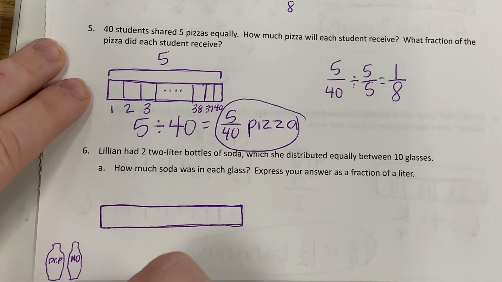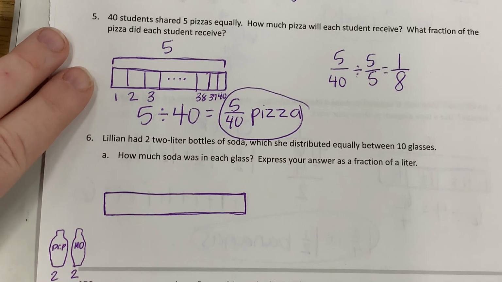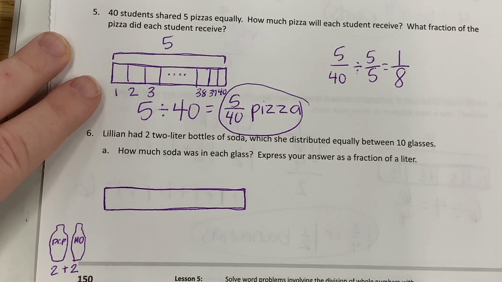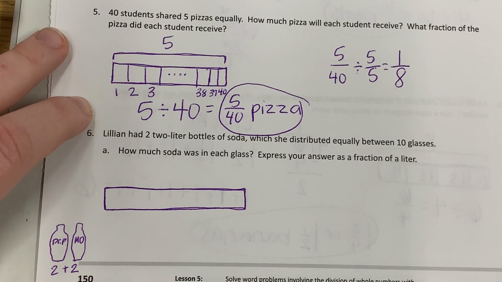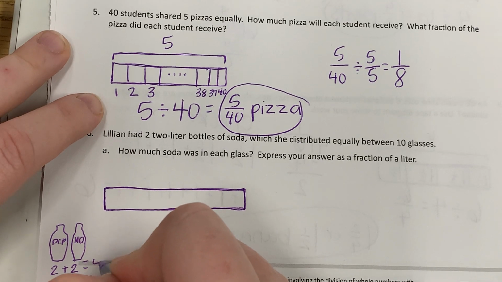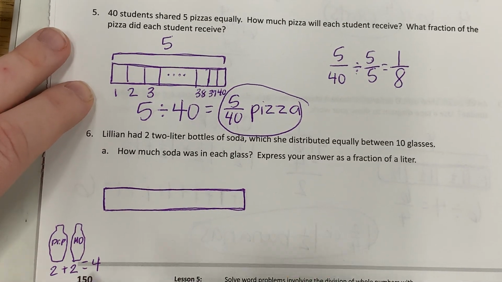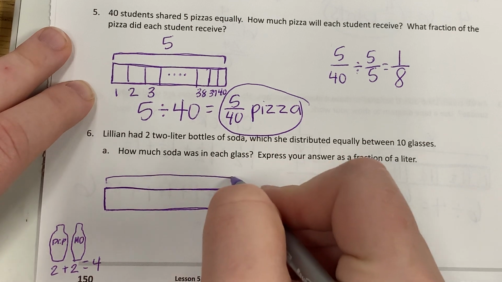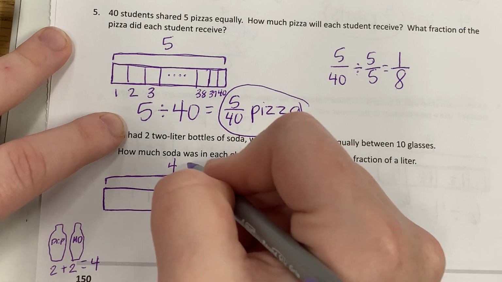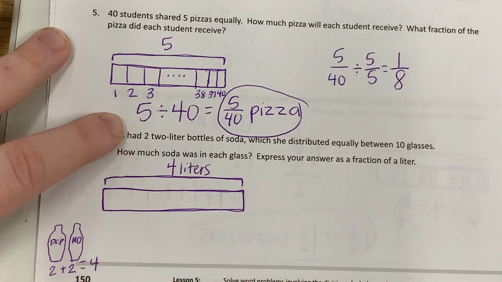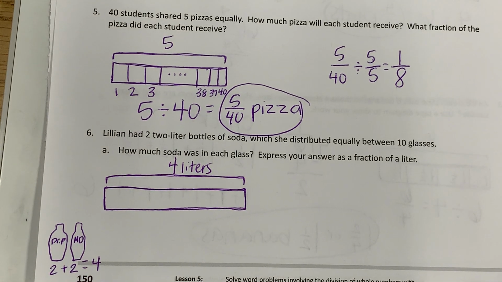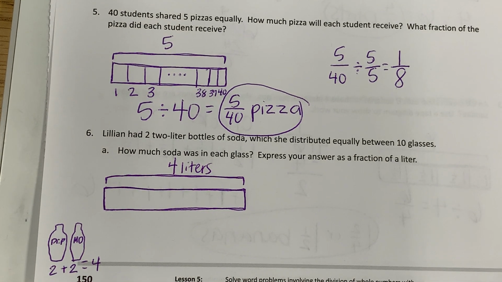Okay, this one is worth 2 and this one's worth 2 liters, right? Okay, but if you add to see how many total liters you have, y'all don't have to draw that picture. I'm just trying to show y'all. Sorry. You have 4 total liters, right? So how many total liters is this whole thing worth? 4 liters. I'm going to write it at the top so that you remember. This is 4 liters.